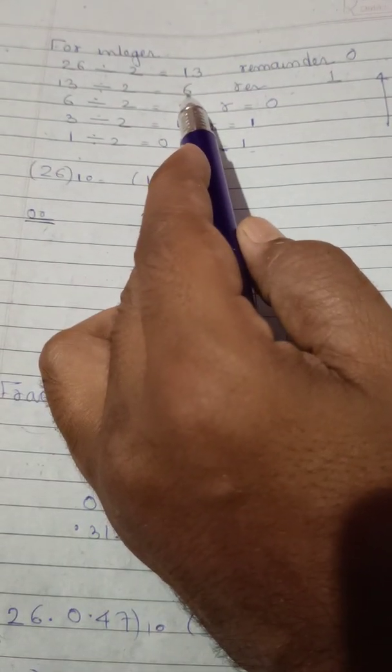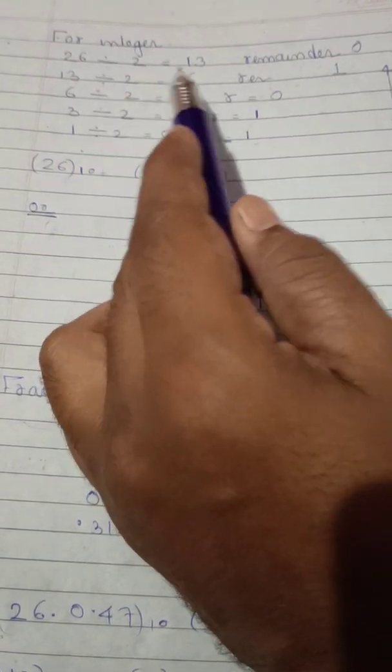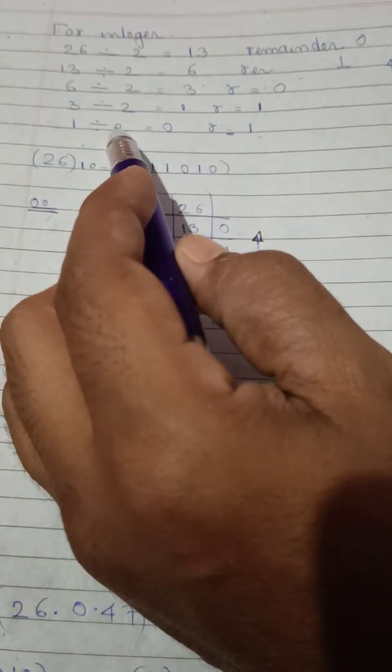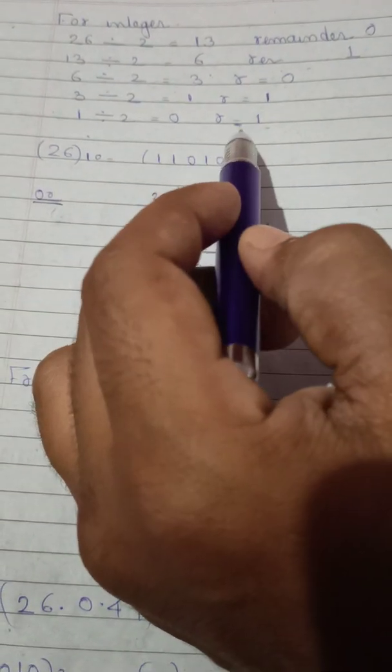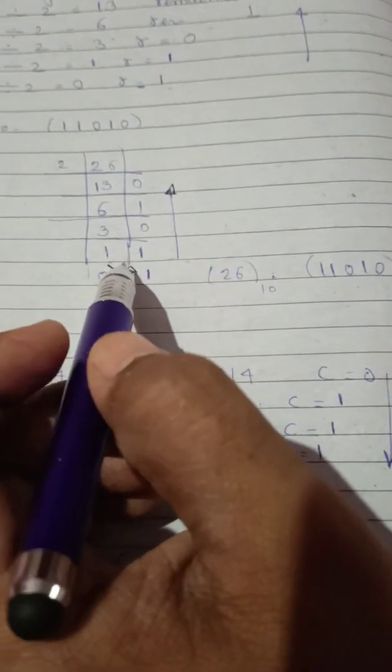13 we have got. Again we have to divide it by 2. What is the answer? 6. And what is the remainder? 1. Again we have to divide 6 by 2. So we have to continuously divide by 2 and write the remainder. By using this method also we can solve this.